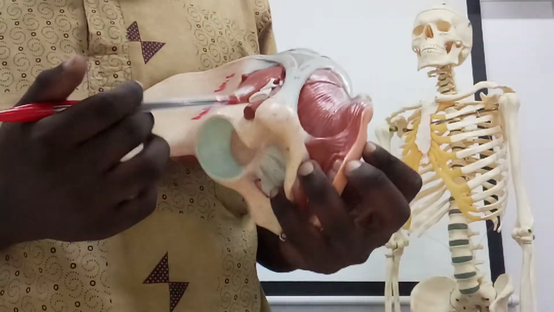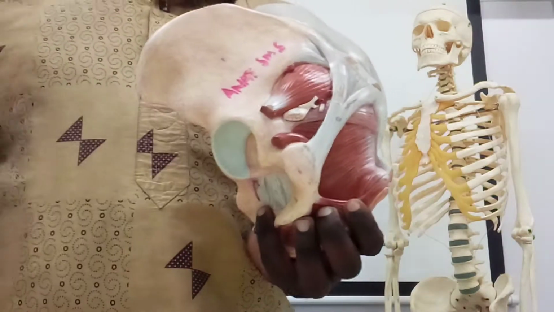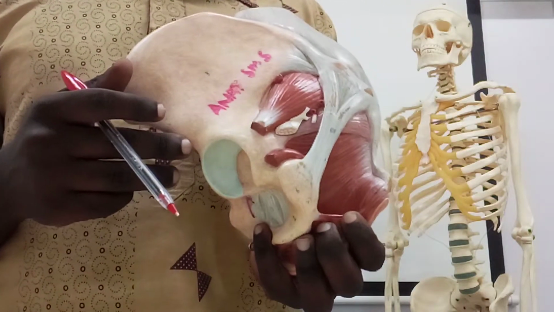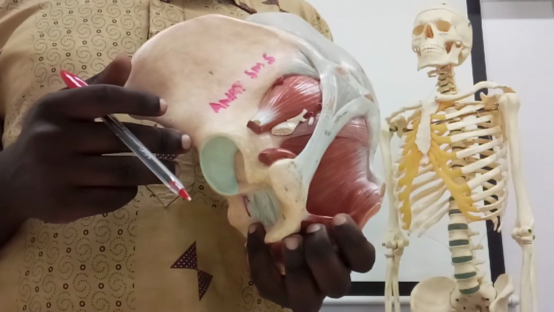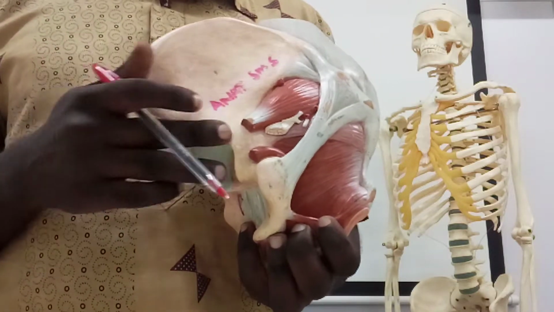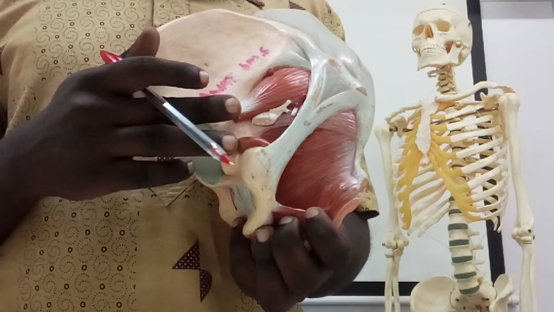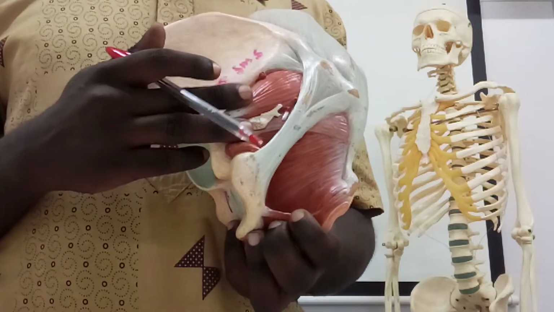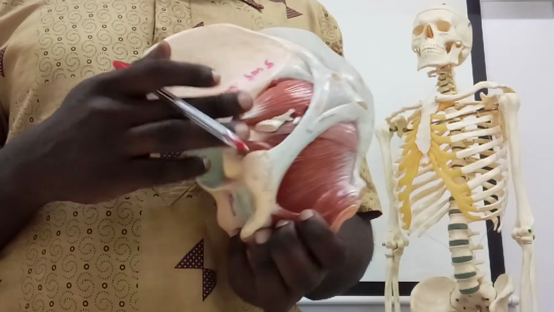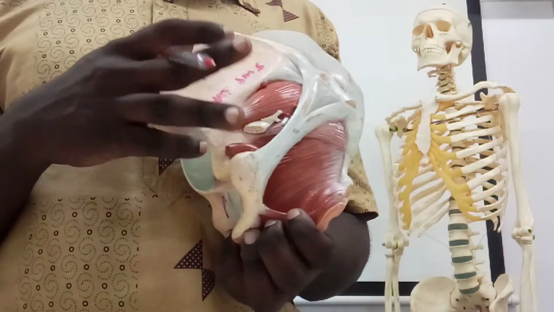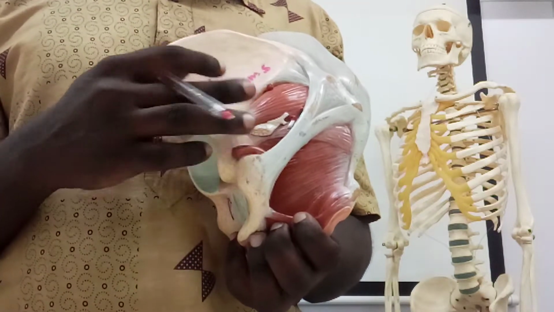So through the lesser sciatic foramen it inserts on the superior portion of the greater trochanter of the femur. Similarly, it's going to help in lateral rotation of the hip joint, but in addition, it's also going to help stabilize the head of the femur in the acetabulum.